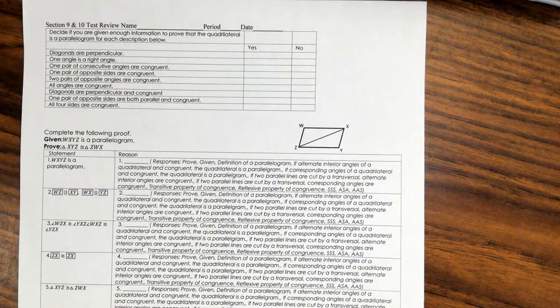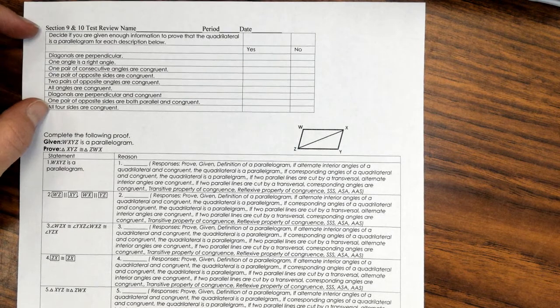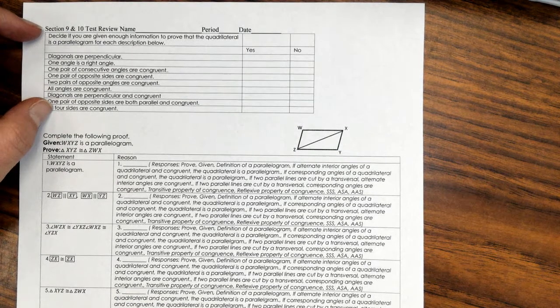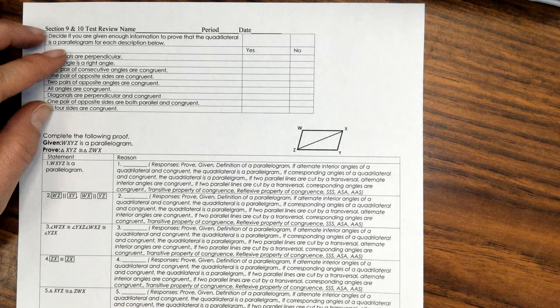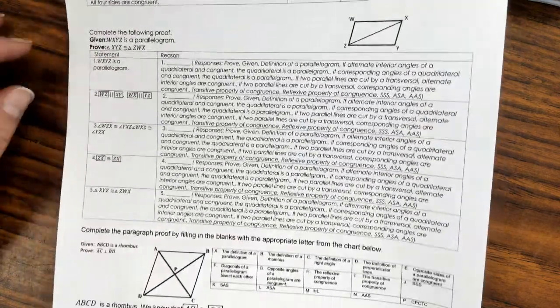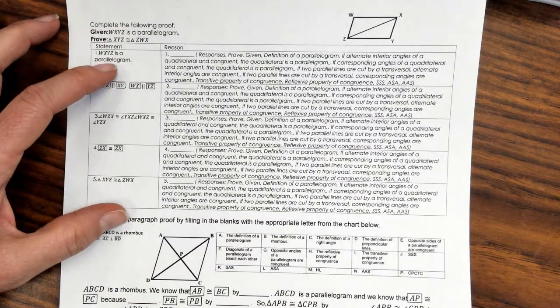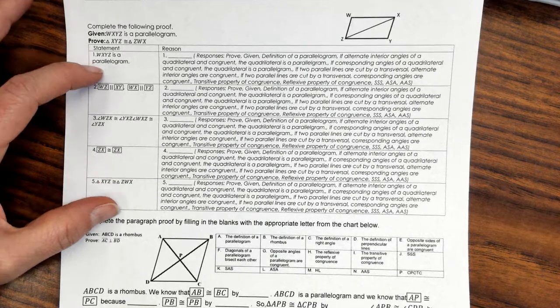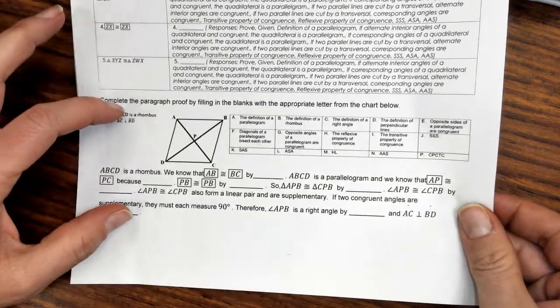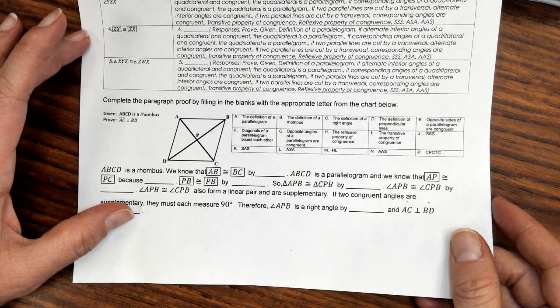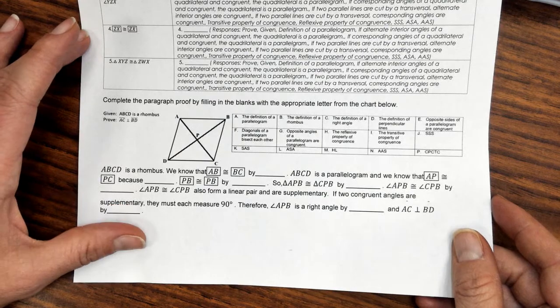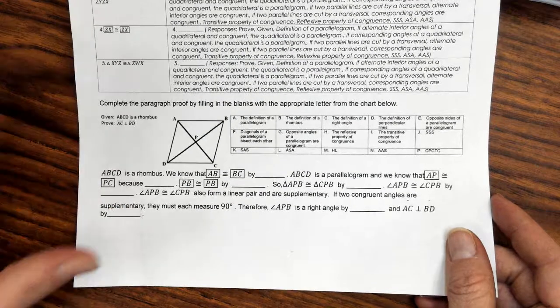The other page to review, which I discussed with my class, you have a box here about whether or not the description below is true or enough to prove a parallelogram. Then below that, there is a proof, and this is the actual proof from the test, as well as the proof below it. We are not going over the proofs on YouTube, but you are being given the proofs so you can study them. So if you have any questions, please let me know.